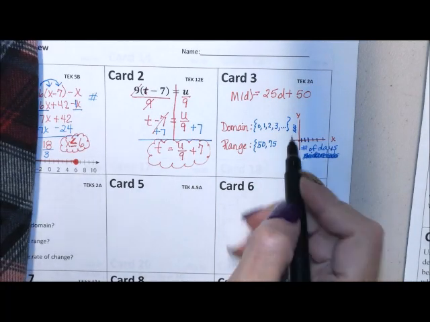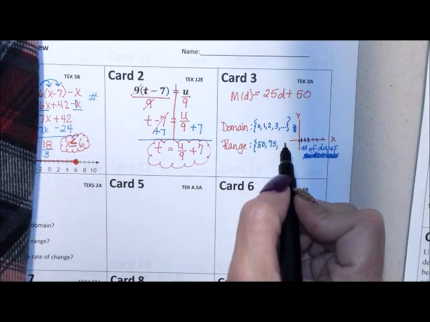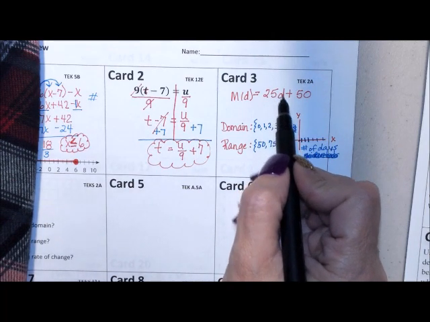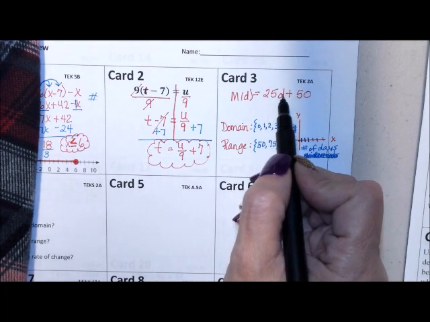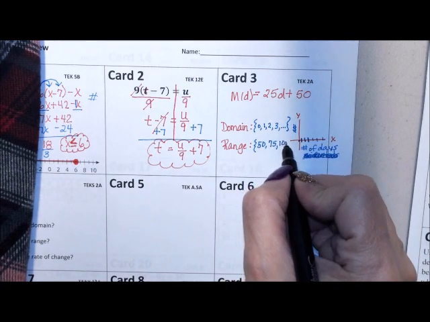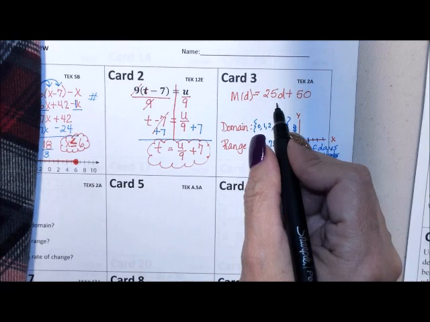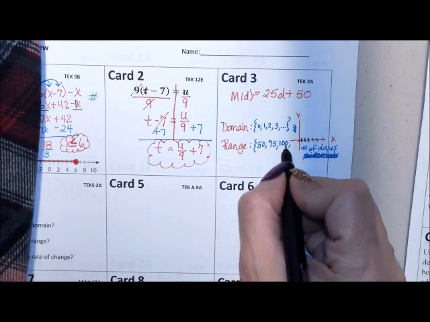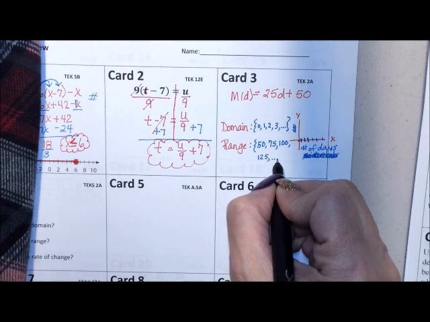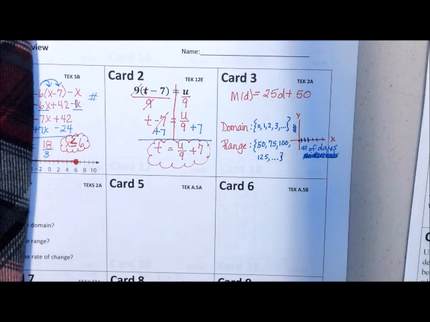Okay, what if I rent for 2 days? Well, if I rent for 2 days, this would be $50 for both days. 25 and 25 would give me 50. Plus the 50 I already had, so that would be 100. 3 days, and you can see it's going up by 25, right? Would be 125. And we're just going to assume it would go on in that pattern.